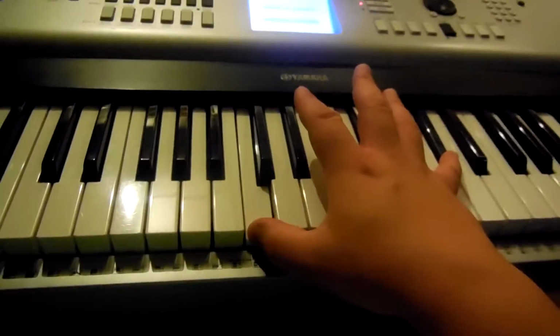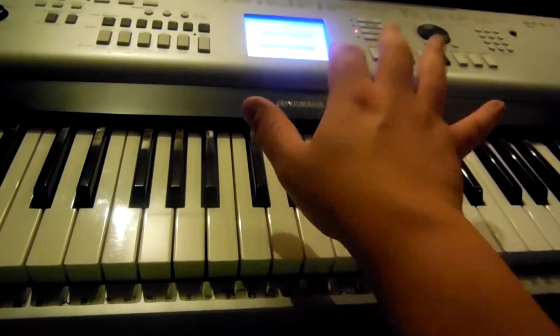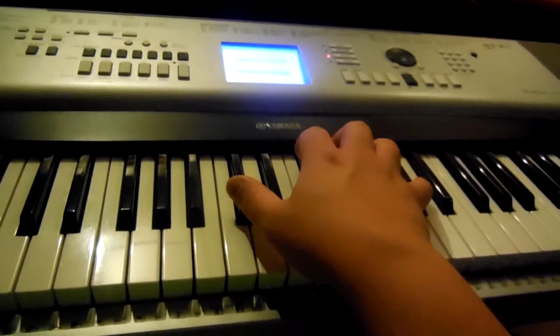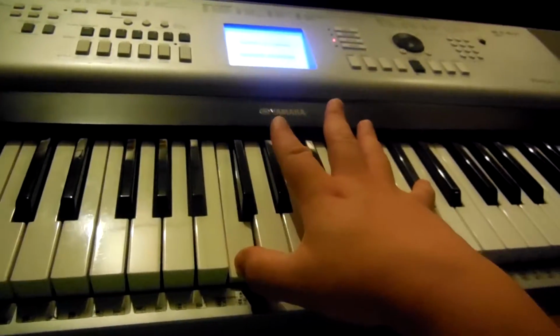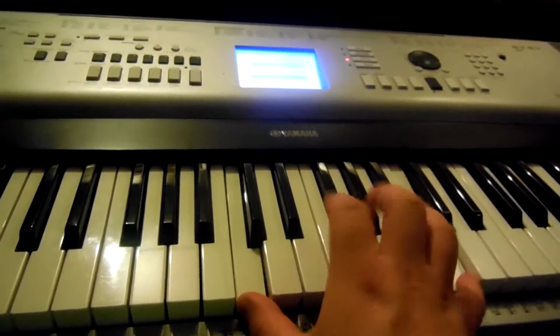But if I take this and take it up a half step so they're both C sharp, it sounds very pure, very pleasant. And likewise, I can take it down and play C's.